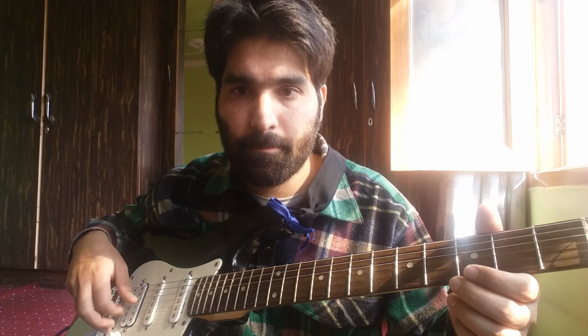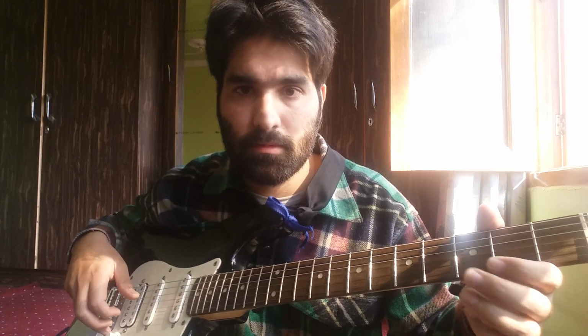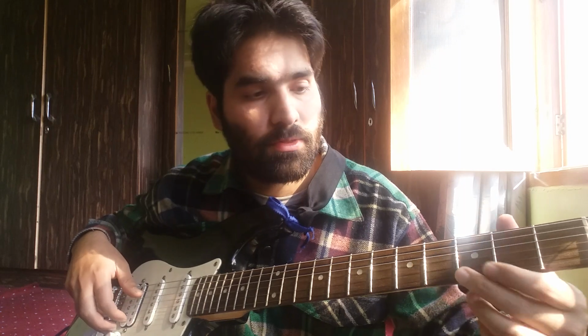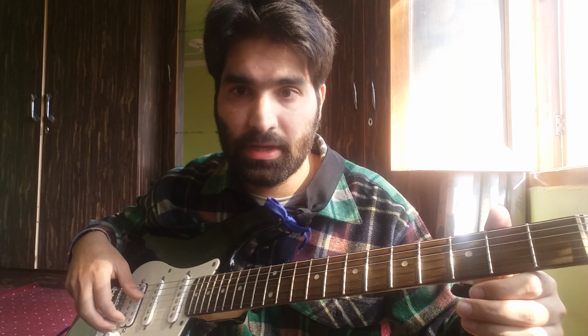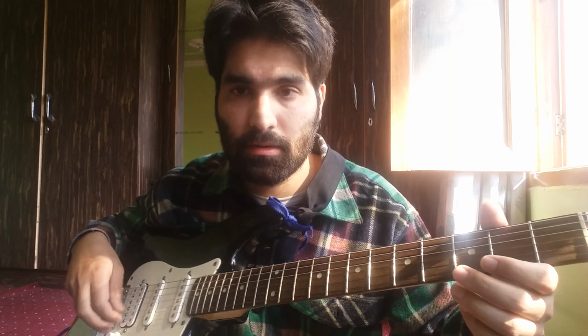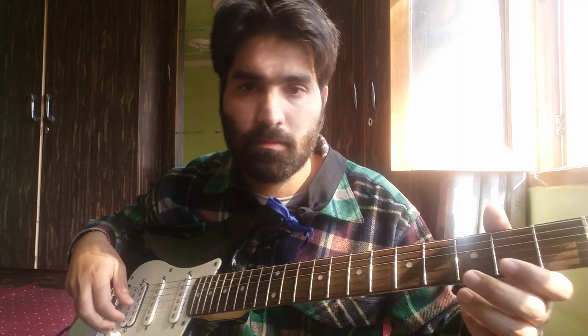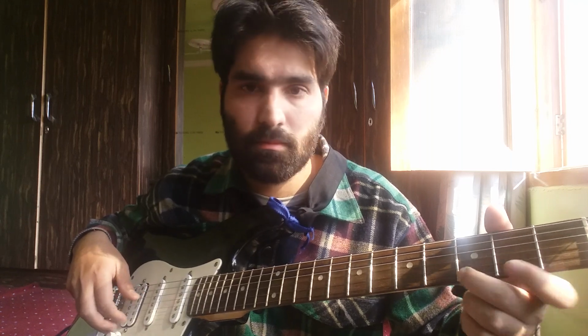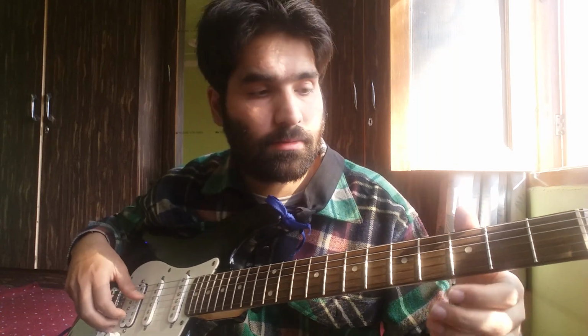Then we play D and the E string. Then you pull off very quickly from third to second to open fret on the E string. So till now we have done.